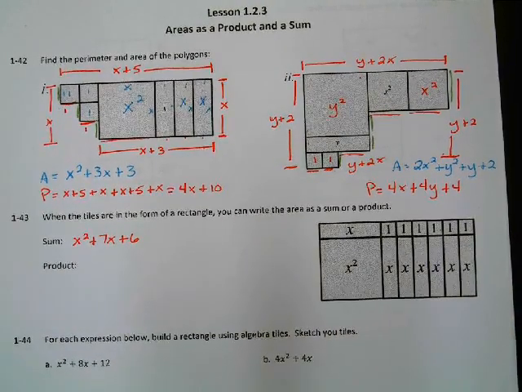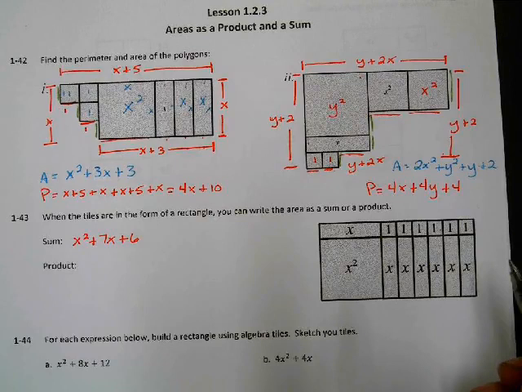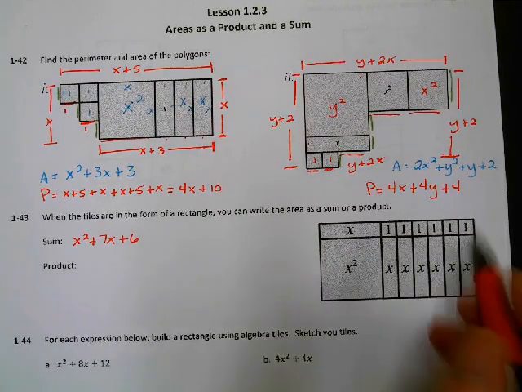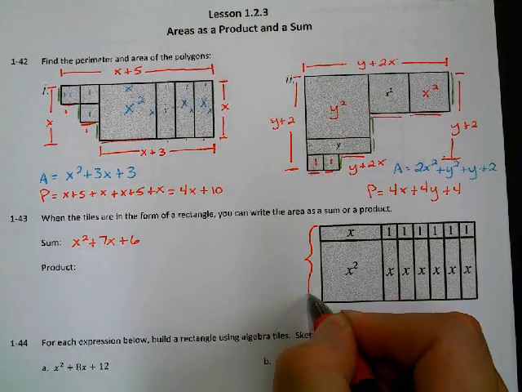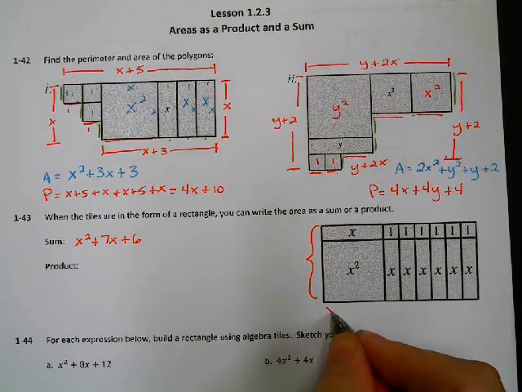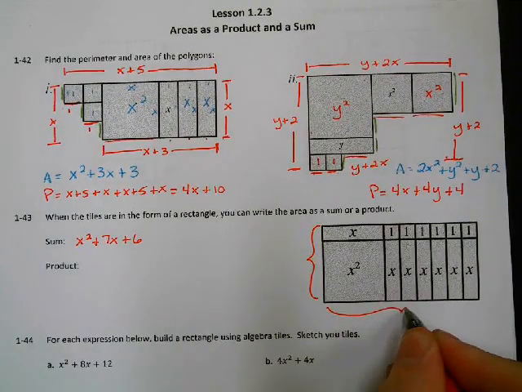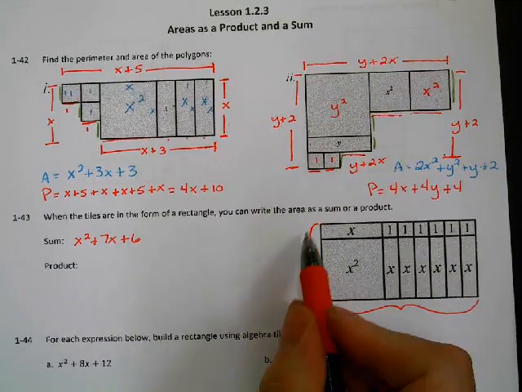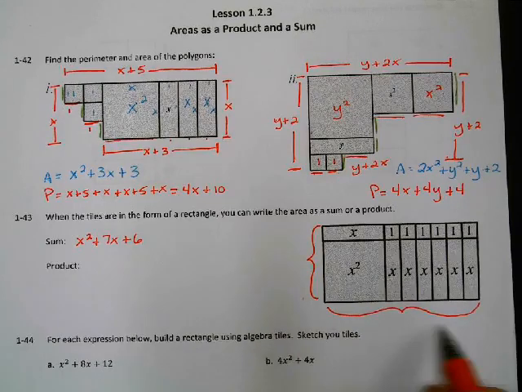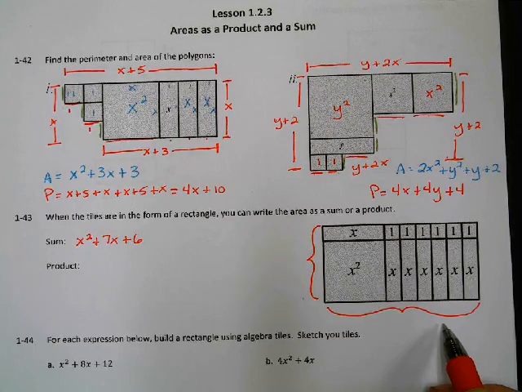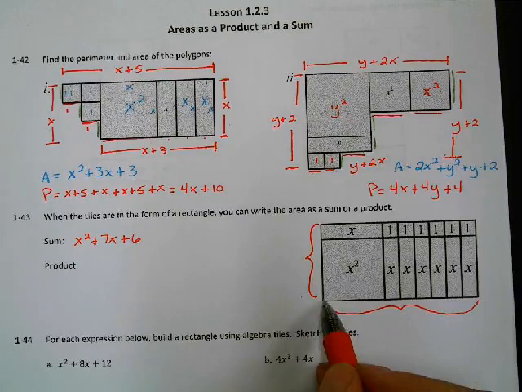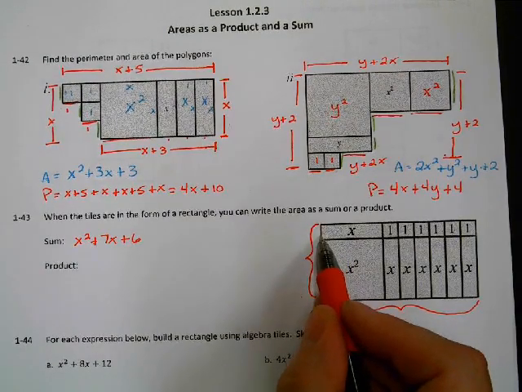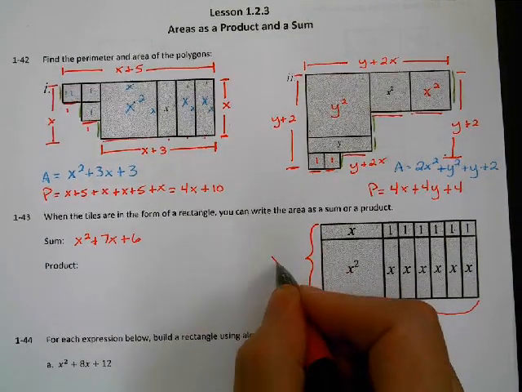Okay, the other way that we can write this is as a product. What we mean by product is in a rectangle, remember you do length times width. So if I can find this length and this width, I can write them as being multiplied by each other, and then that would be another way to write the area. So here, this is x, and this is 1 right here. So that side is x plus 1.